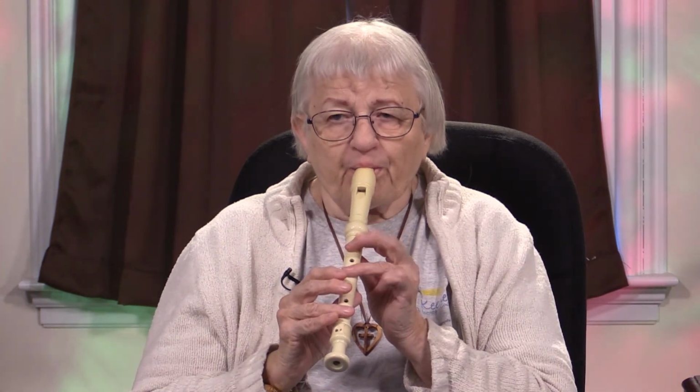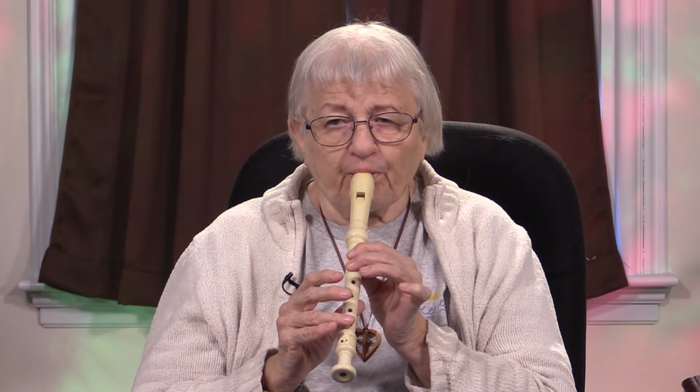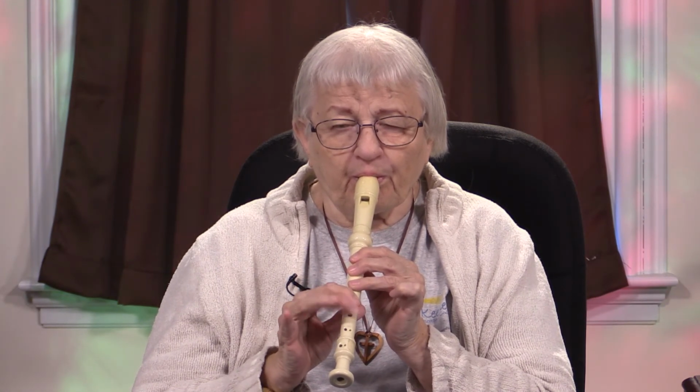That's a chromatic scale, and what I did was I sharpened every note going up, and I flattened them all going back. See how simple that is? It's not really all that hard. You just have to know what an instrument can do and how to do it.